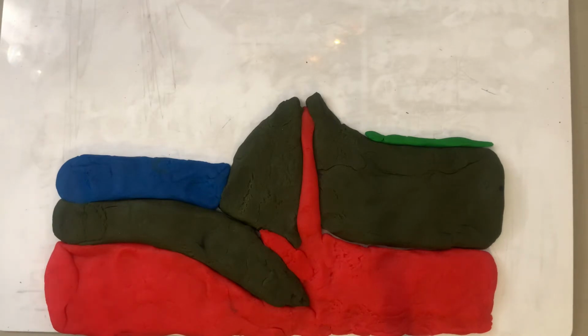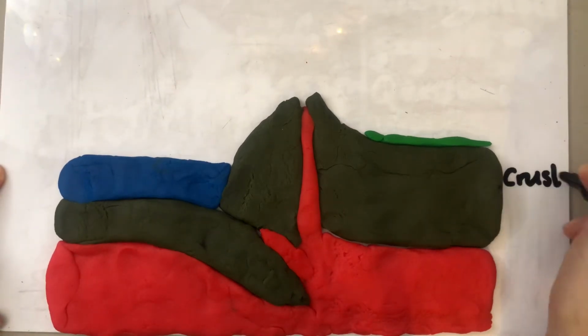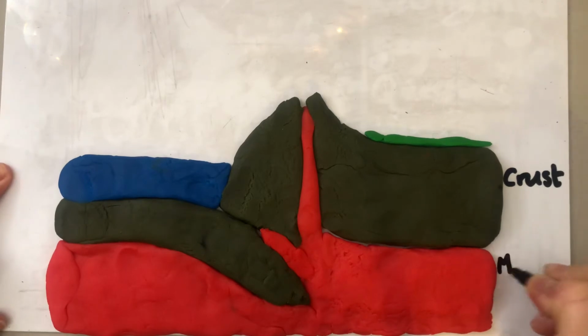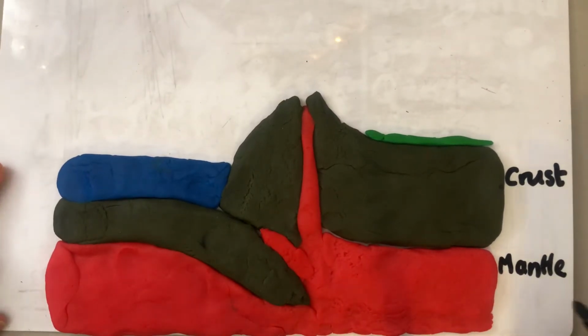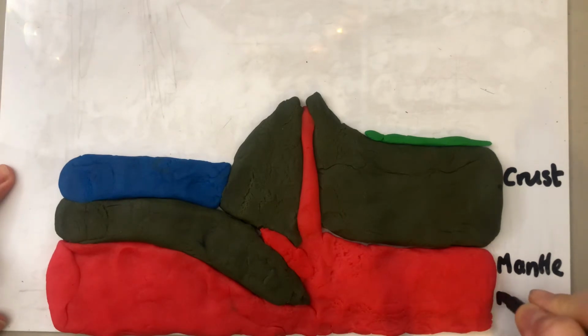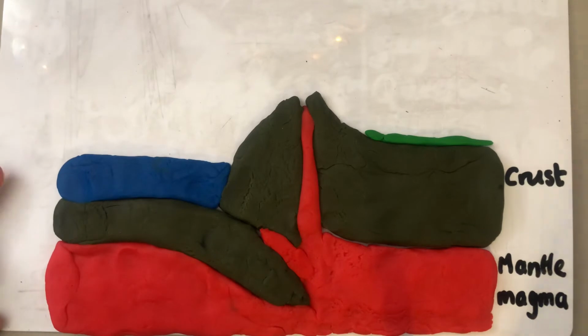to add the labels. So the first label I'm going to put on is the crust, and then the mantle. So the mantle is where rock is magma, so it's melted. The crust is where it's solid.